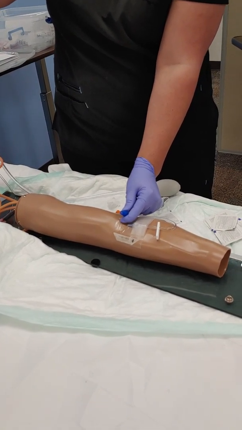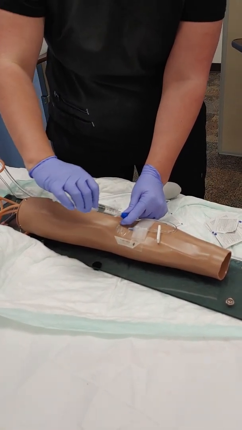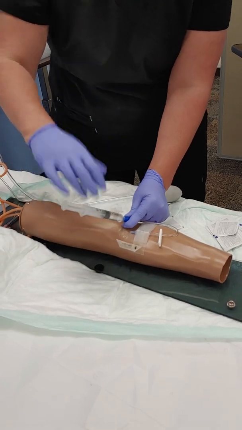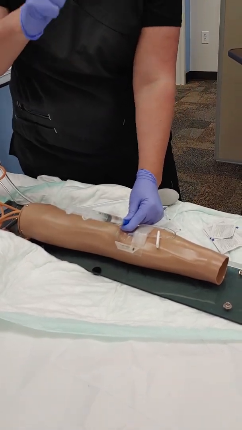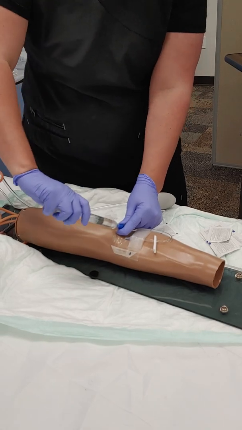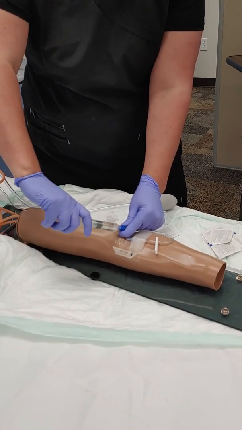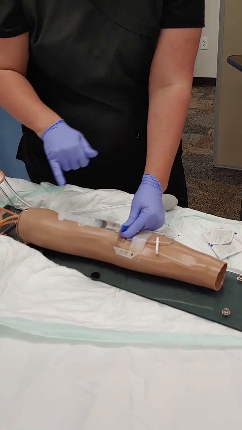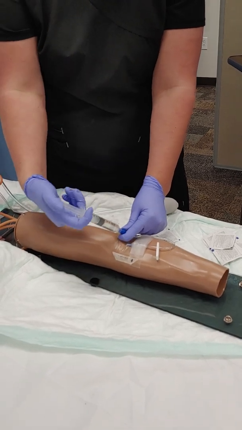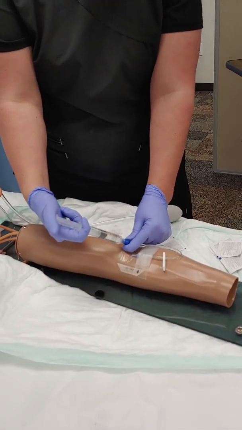Making sure you got rid of your bolus. Gently pull it back on the syringe to check for blood return. Okay, making sure I got rid of my air bubble in there. I unclamp this. We gently pull back. You'll get a blood return. Now you might not have the plastic arms. Okay, and then I'm going to slowly flush it in.